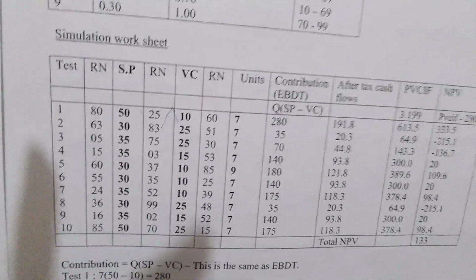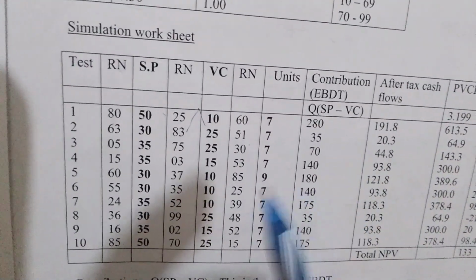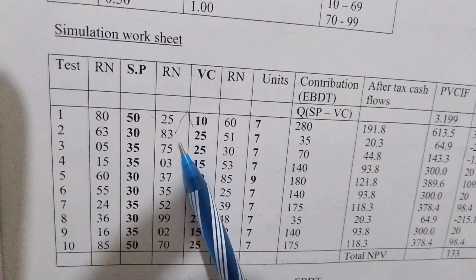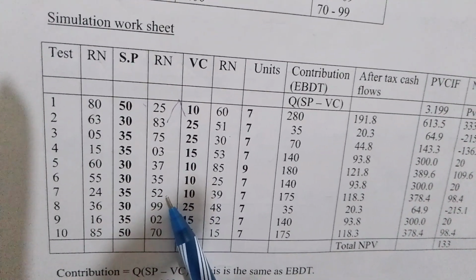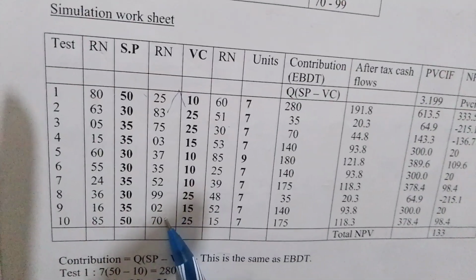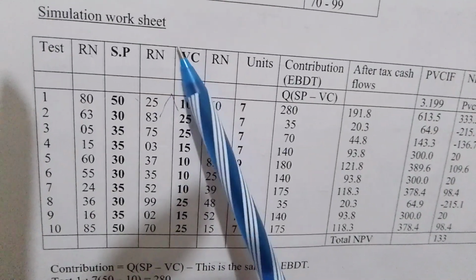You arrange those numbers downwards here. So those are the random numbers.